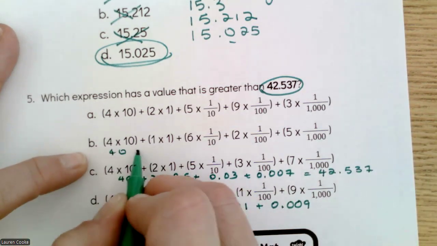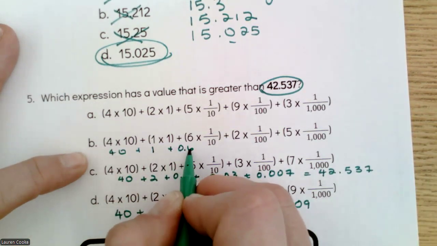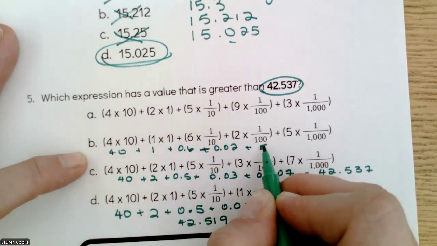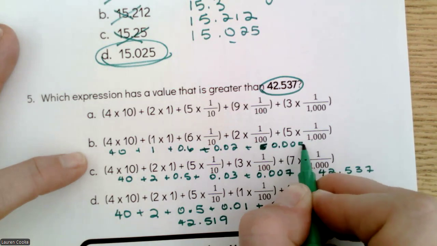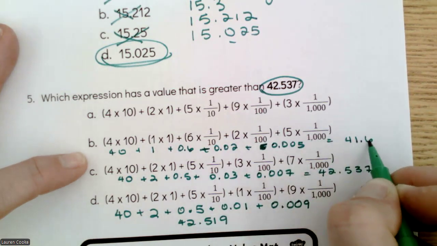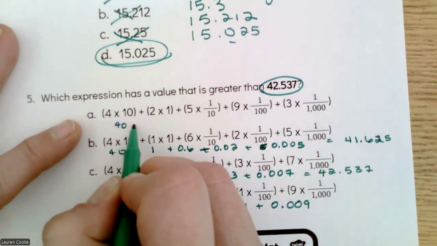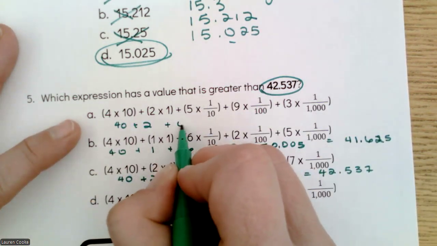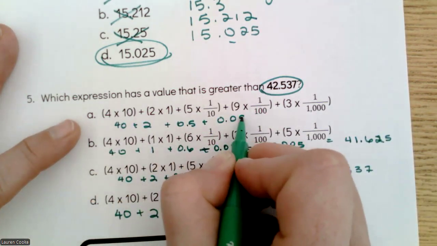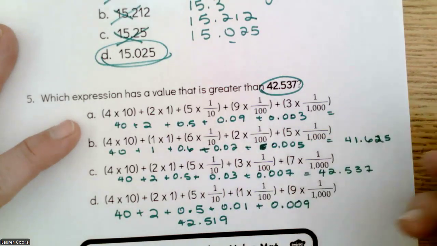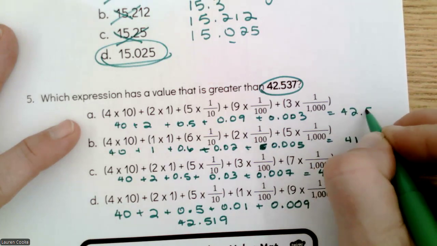Okay. 40 plus 1 plus 6/10 plus 2/100 plus 5/1000 equals 41.625. Okay, 40 plus 2 plus 5/10 plus 9/100 plus 3/1000 equals 42.593.